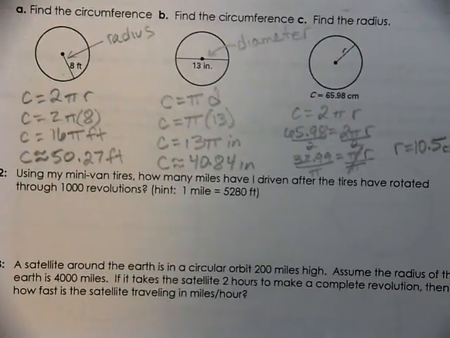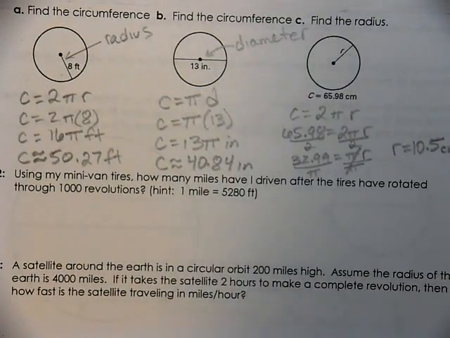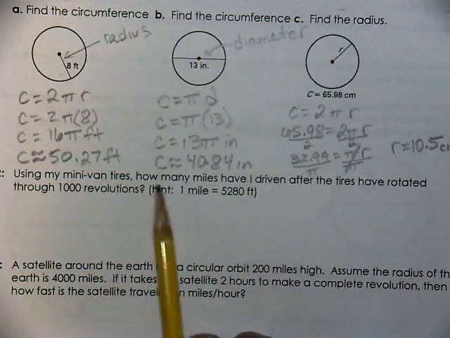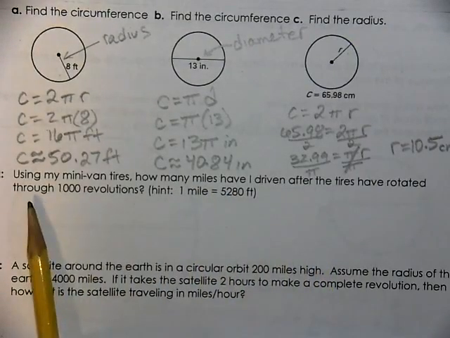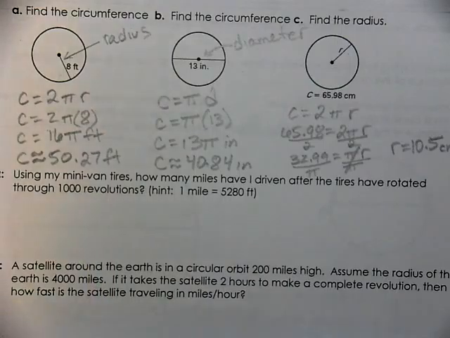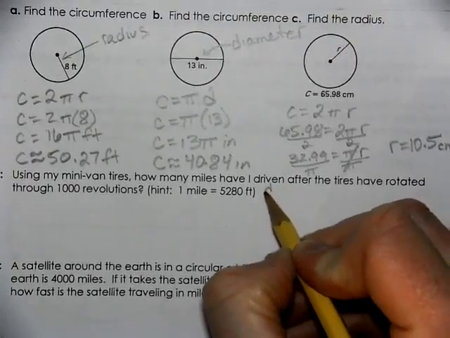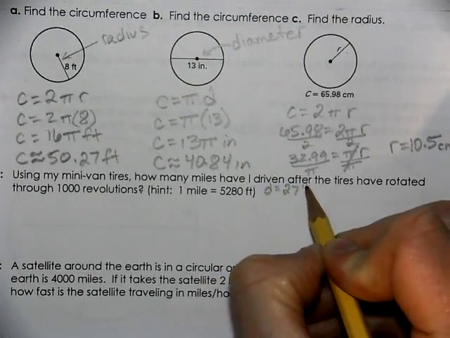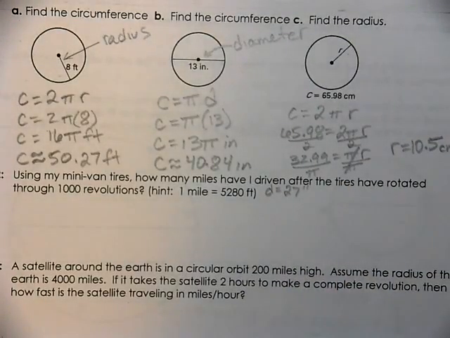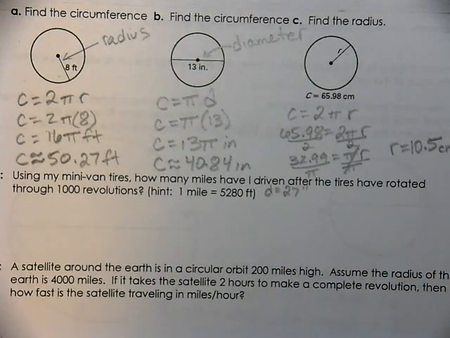On this next question, minivan tires. How many miles have I driven after the tires have rotated 1,000 revolutions? Well, one thing you would have to know from the day one lesson is that the diameter of these tires is 27 inches. So now with that information, we can go ahead.